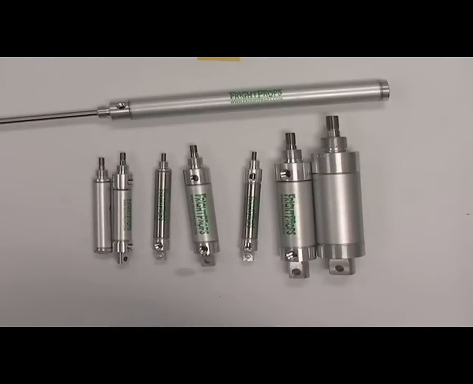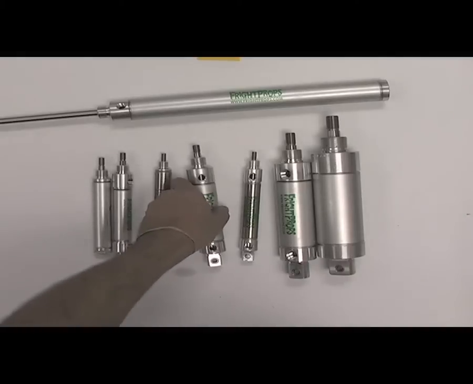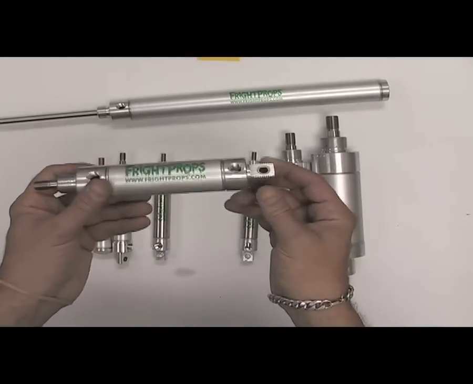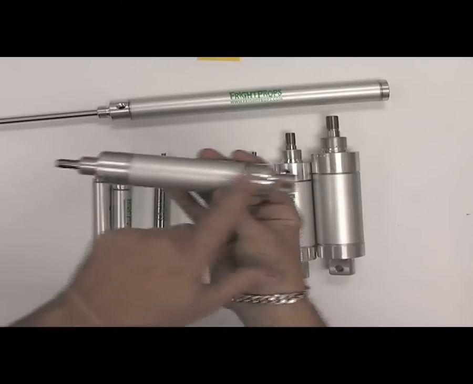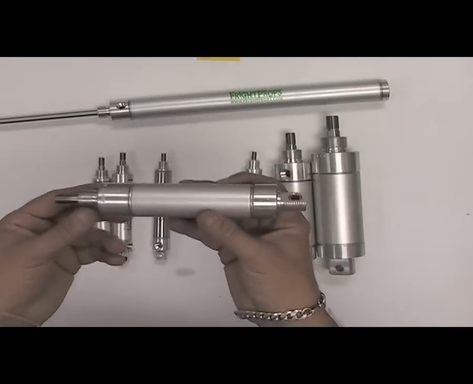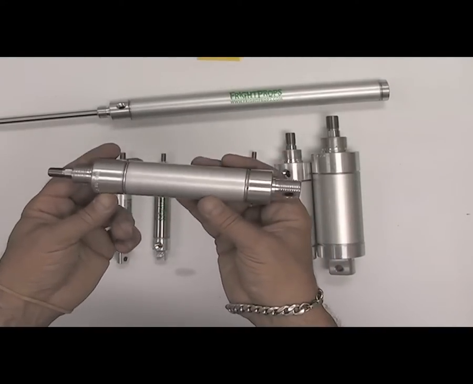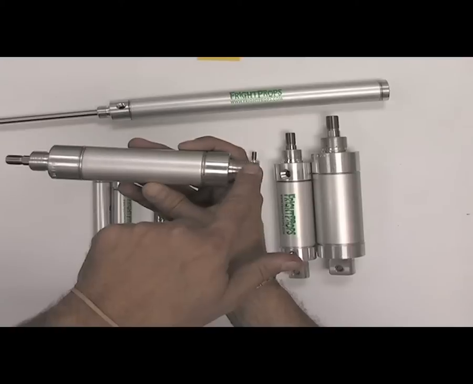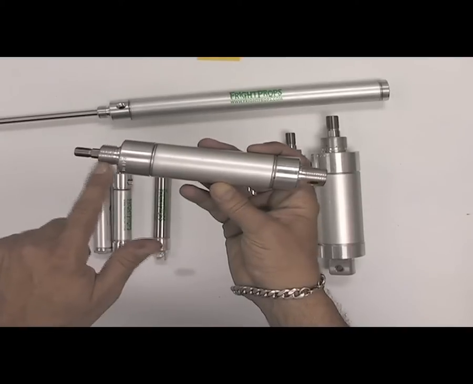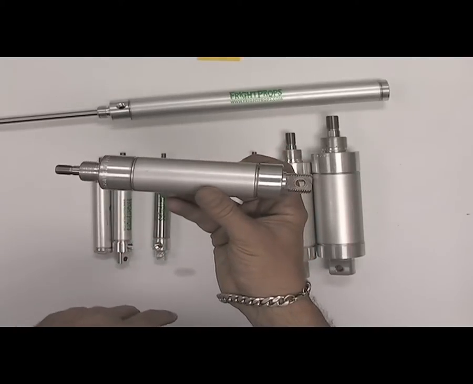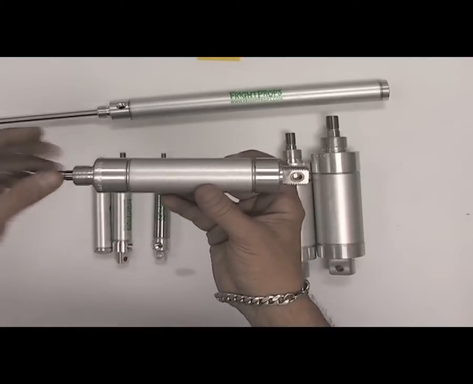Cylinders also come with several mounting options. Mounting is the way in which you're going to mount the cylinder to your object. This cylinder is a universal mount. What this means is you can mount it from either the bottom or the top or both. There's threads on the bottom and the top.